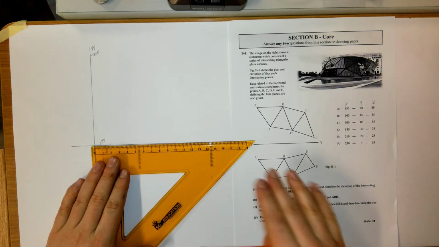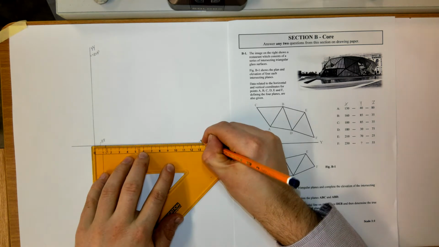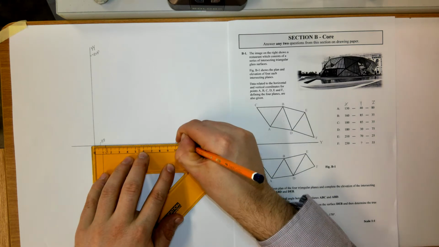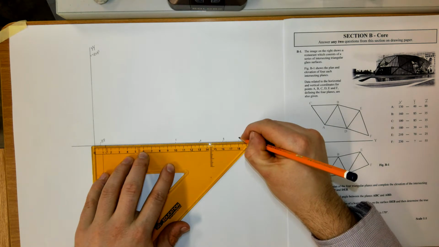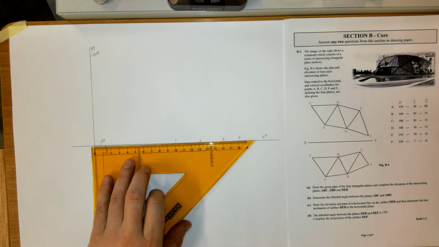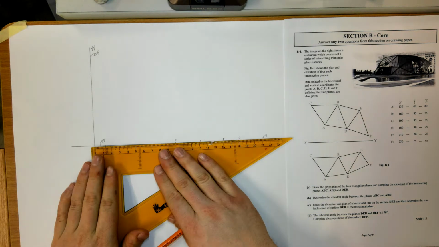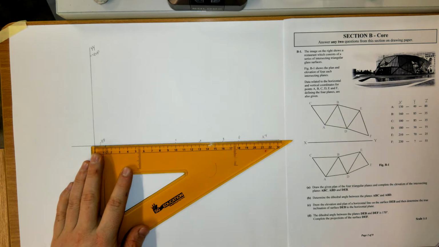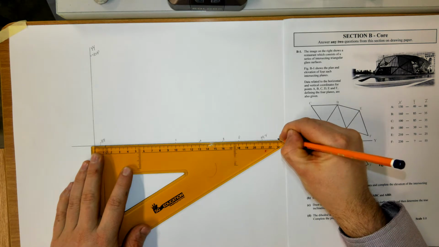So it's simply across. So A is 130, B is 160, C is 100, D is 180, E is 210, and F is 230.